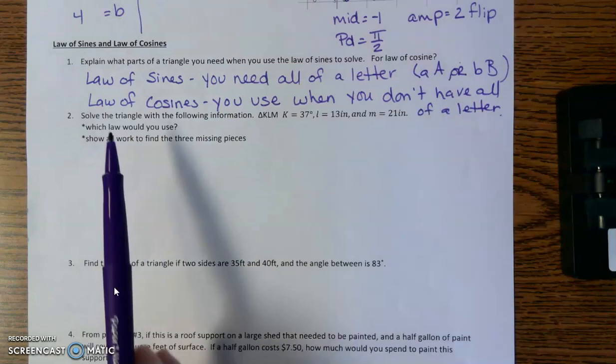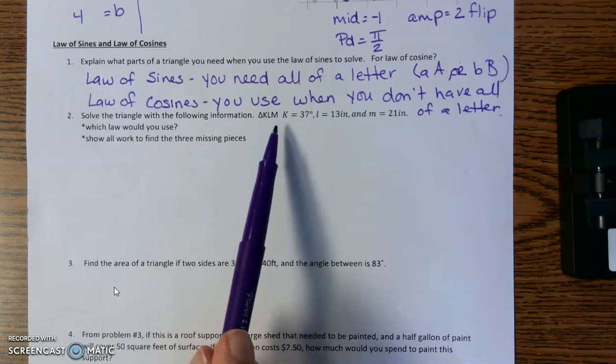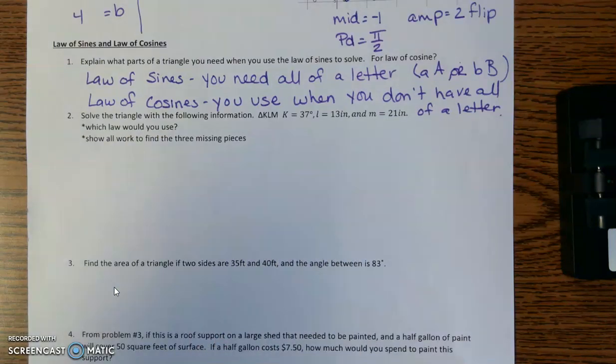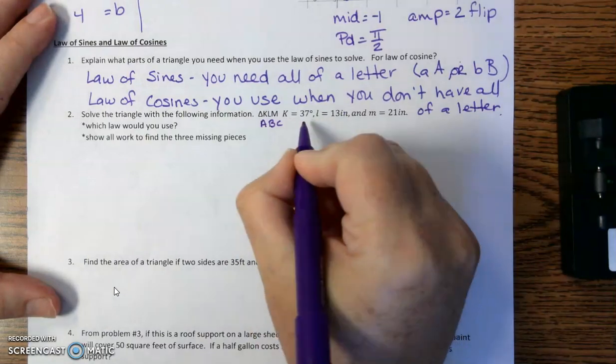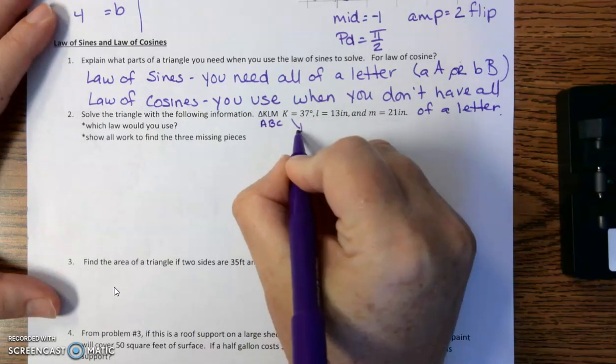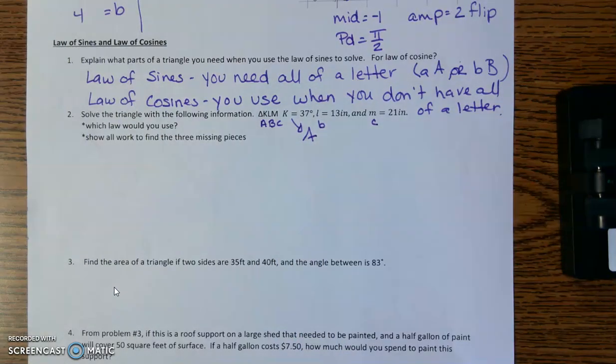Okay, so solving a triangle, given the following information, triangle KLM. Do you want to leave it as KLM or change it to ABC? If you choose to make it ABC, I'm going to do this in order. That means big K becomes big A, L is little b, and M is going to be little c. So make sure you carefully label.